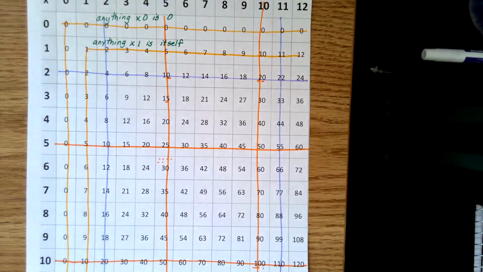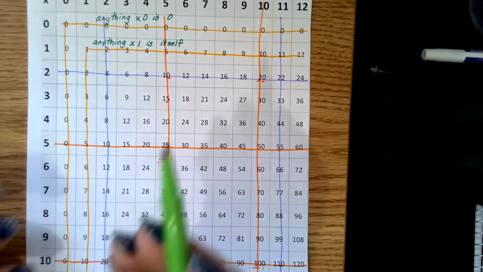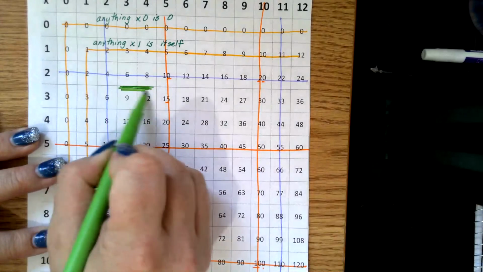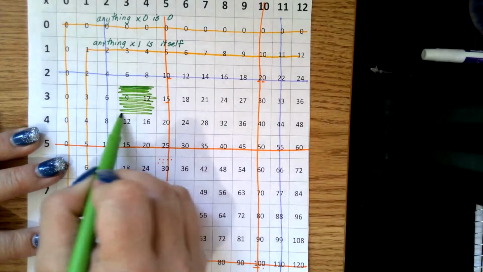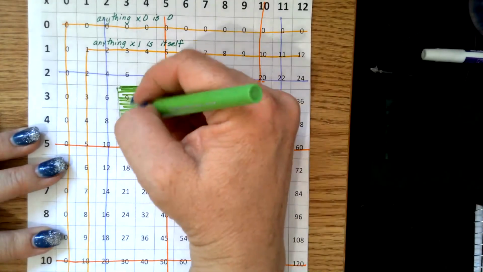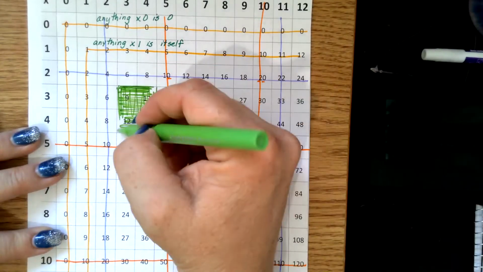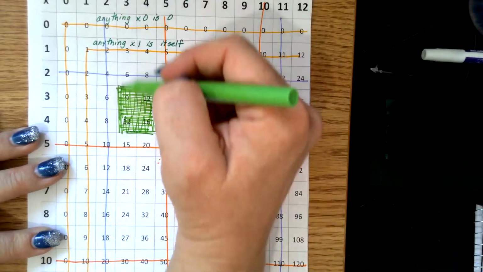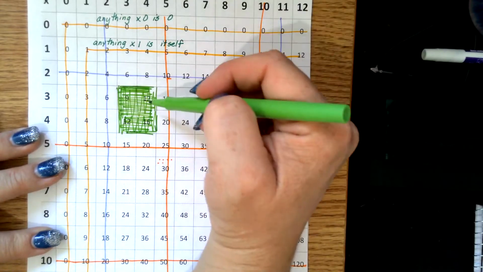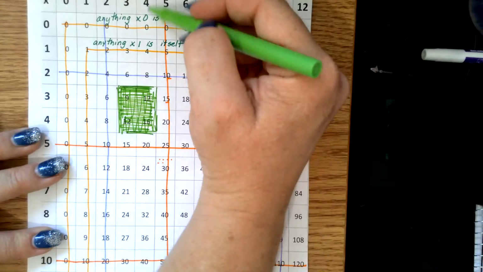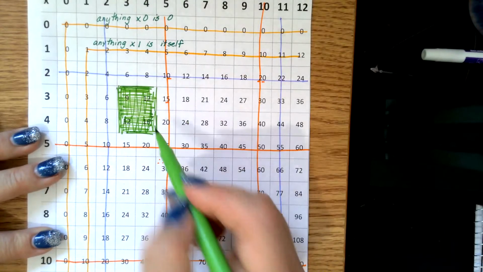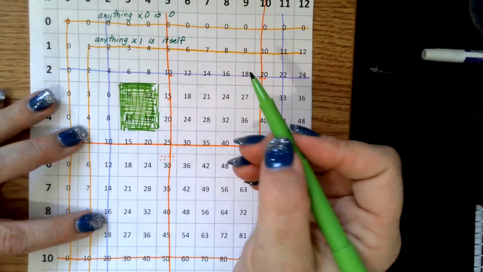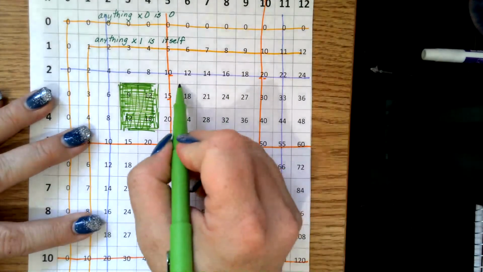All right. The ones that we have left that we need to absolutely memorize are these 4 here, which are 3 times 3, 4 times 3, 3 times 4, and 4 times 4. And we have to memorize our 6s through our 9s.